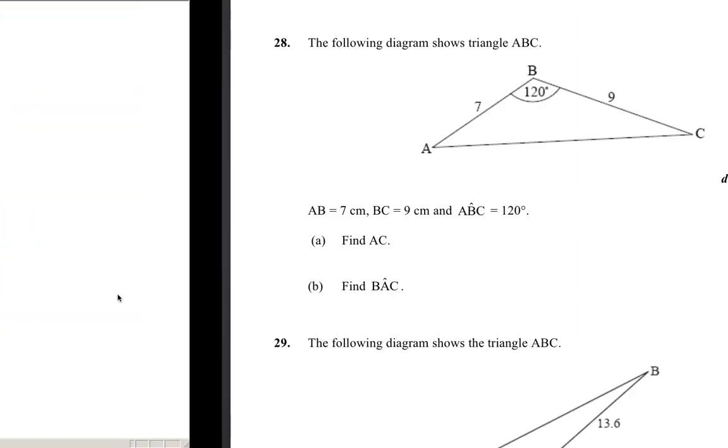So shift square root of 7 squared, which is 49, plus 9 squared, which is 81, minus 2 times 7 times 9 into cos 120.